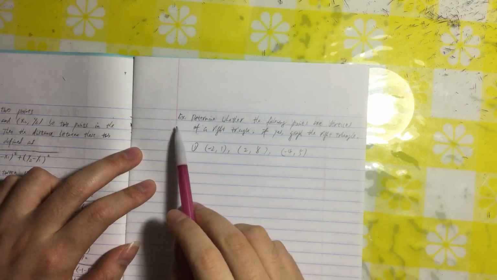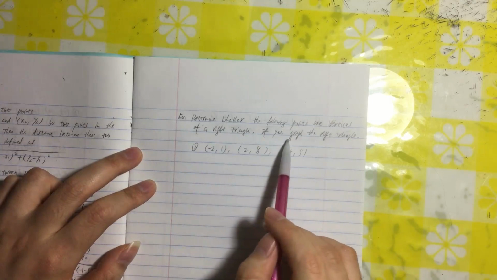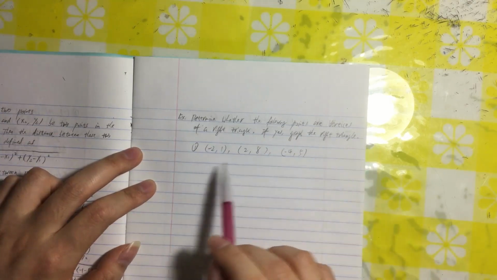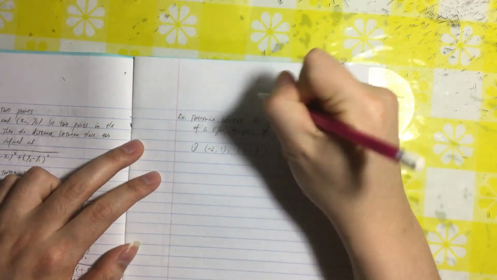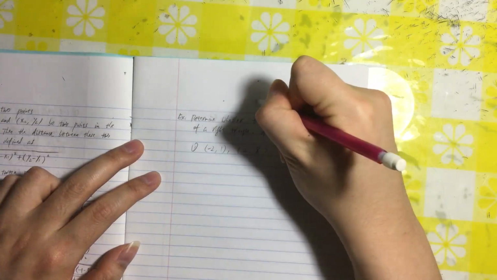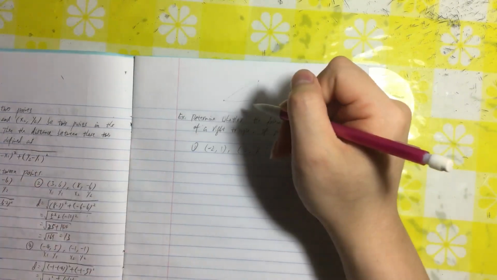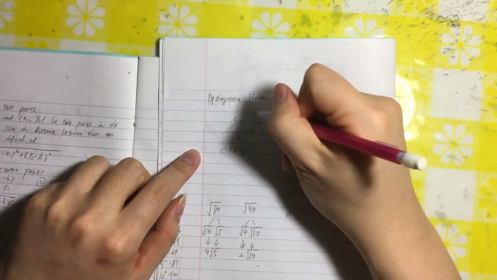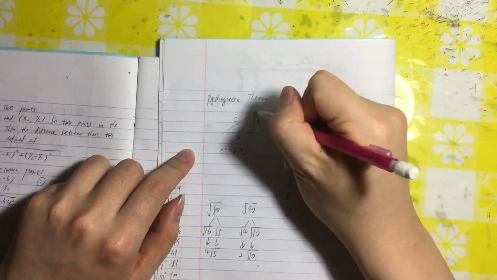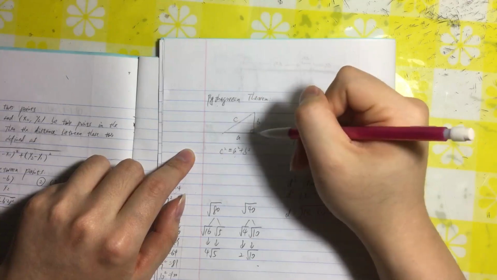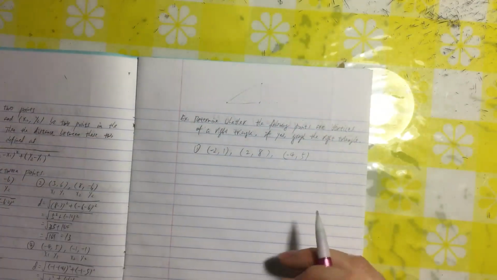Next example. Determine whether the following points are vertices of a right triangle. If yes, graph the right triangle. In order to determine whether 3 points are vertices of a right triangle, what should we do? We try to find the distance between the points first. If the distances between these 3 points satisfy the Pythagorean theorem, then we can say these 3 points are vertices of a right triangle. Otherwise, they are not. So let's first find the distances between the points.